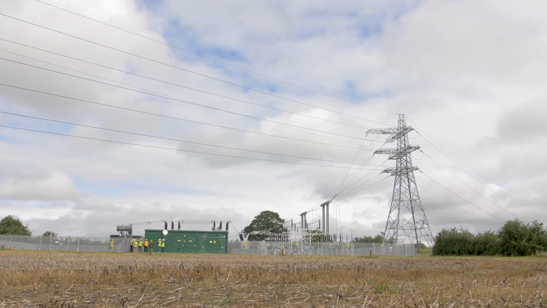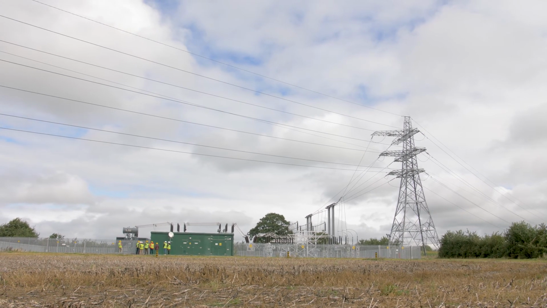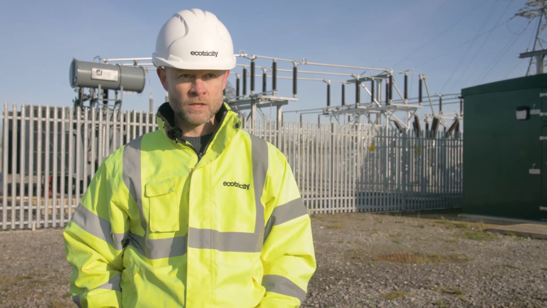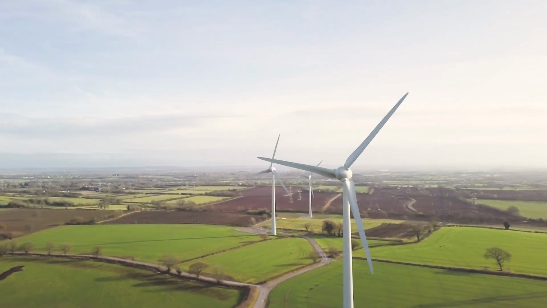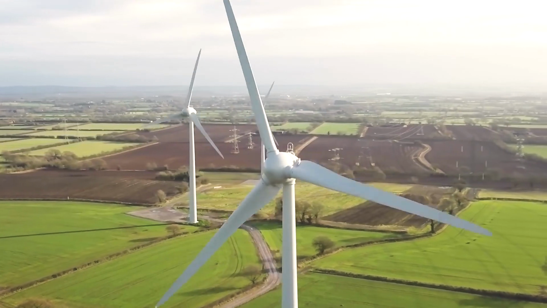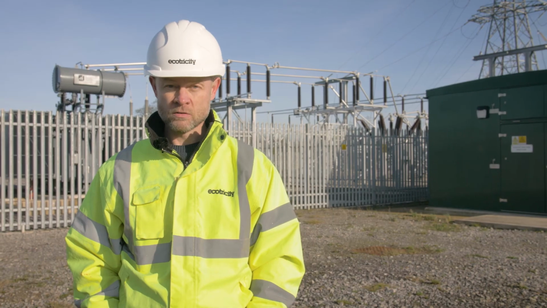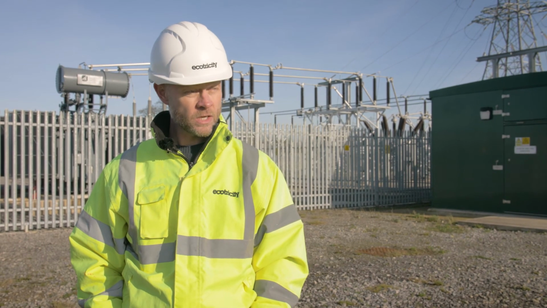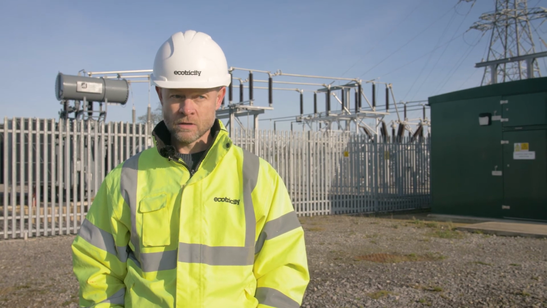So with these 3 windmills at Alveston, we are generating a maximum of 6.9 megawatts of green electricity. And that's owned and operated by Ecotricity, and that's our own generation. So out of these 3 windmills, in total we've got 6.9 megawatts, 6.9 million watts of power, which is Ecotricity owned, goes onto the network, and that's what feeds our customers.